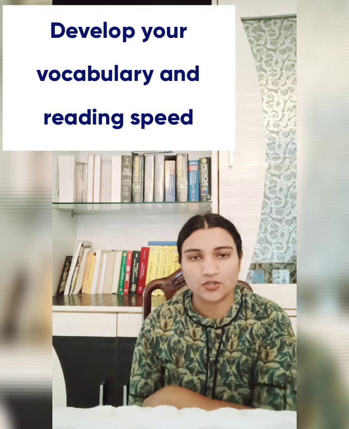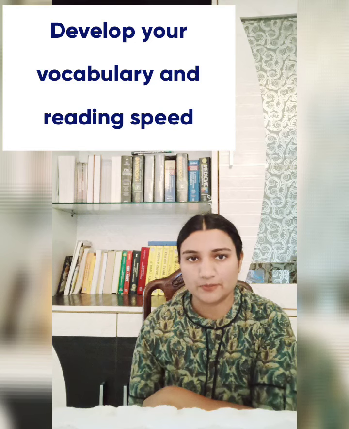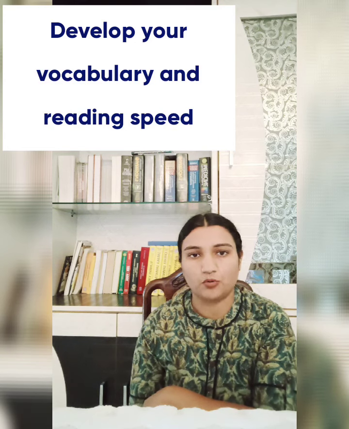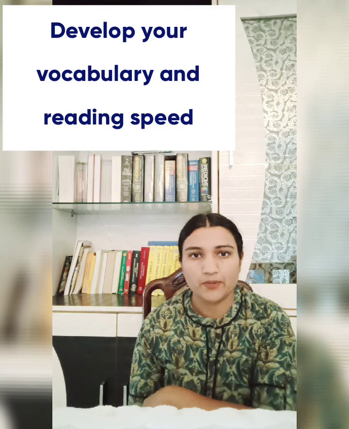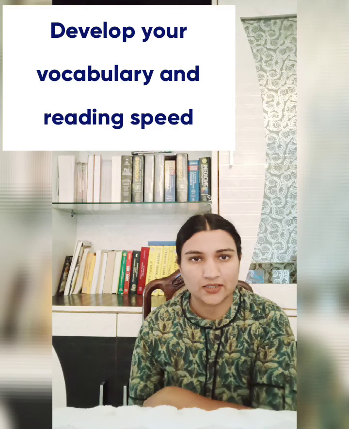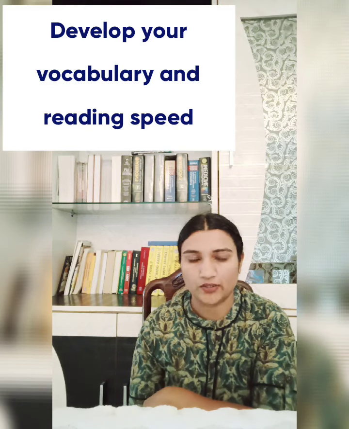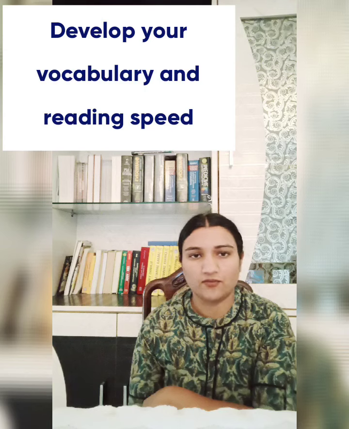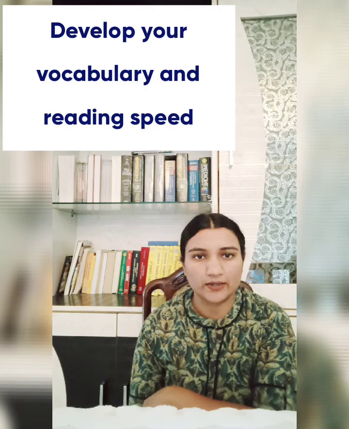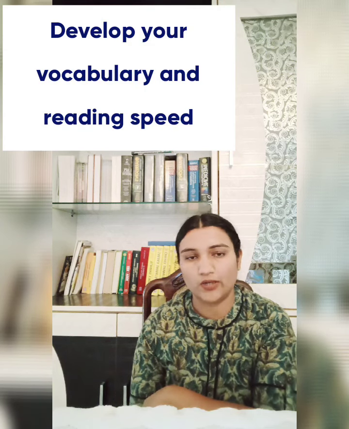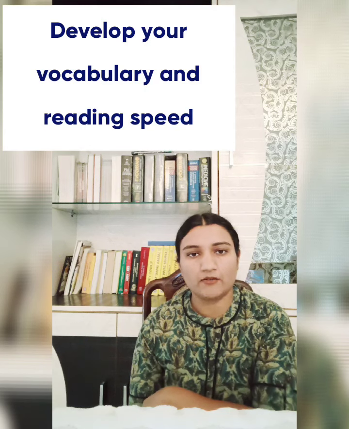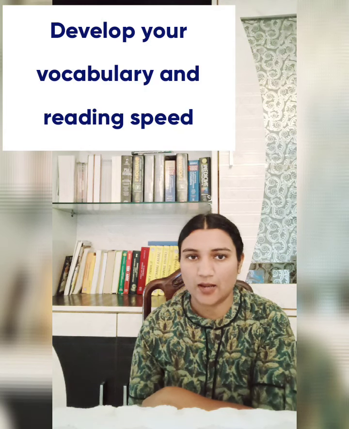The next strategy is to always try to enhance your vocabulary and reading speed. It is very important to enhance your reading speed because my next strategy depends upon the reading speed. Always try to read different articles, whatever you get in the English language, and underline the vocabulary words.